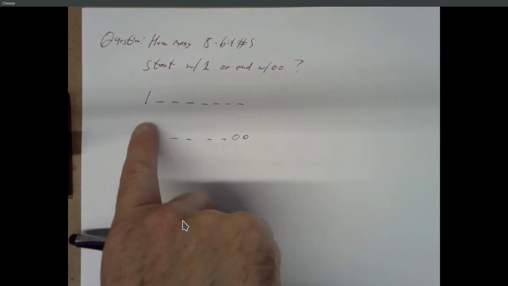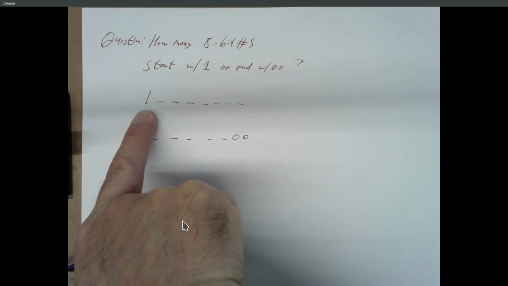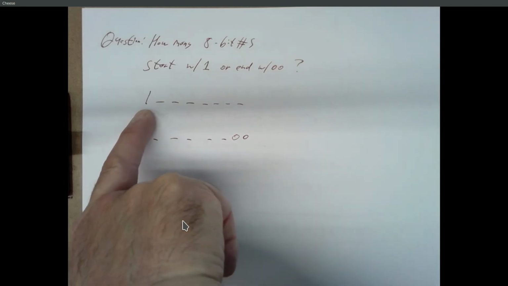So how many numbers are there in this first form? 7 to the 8 over 2. 7 to the 8 over 2. Yeah.